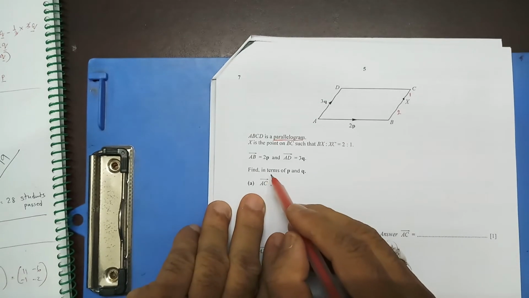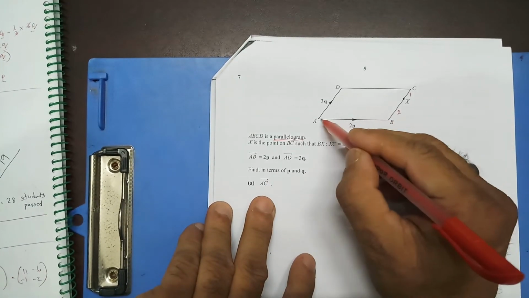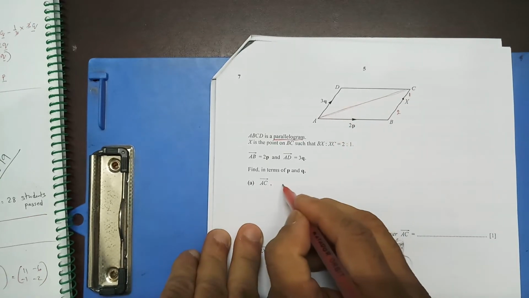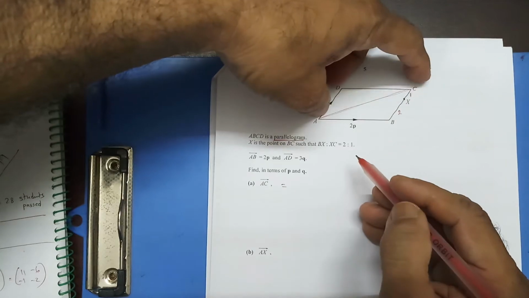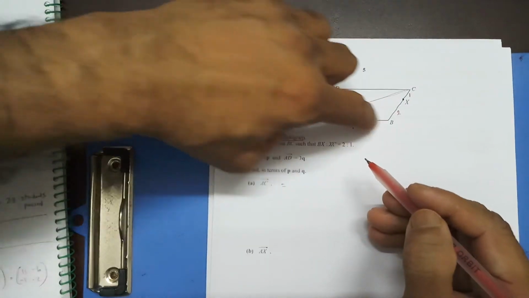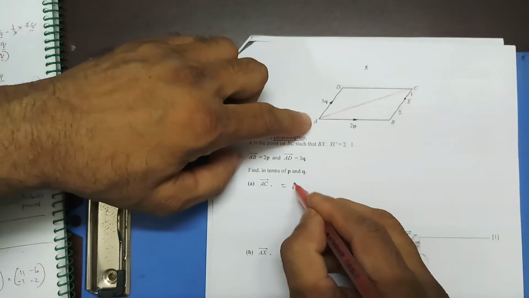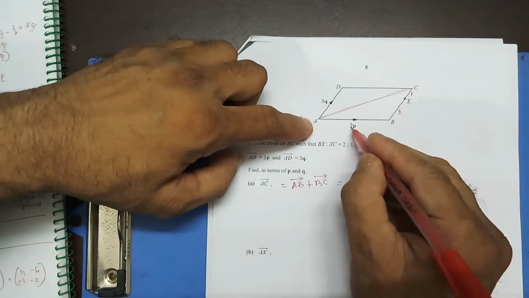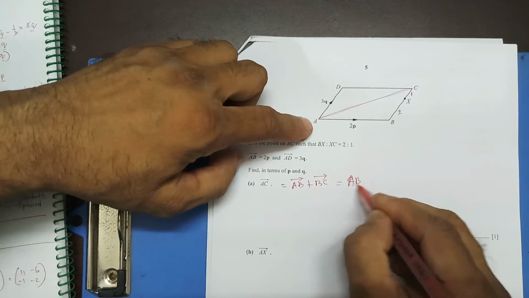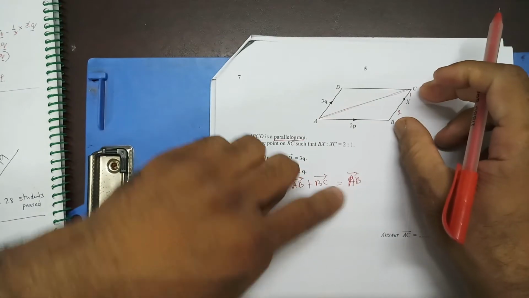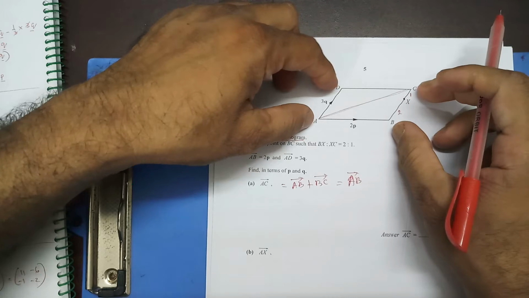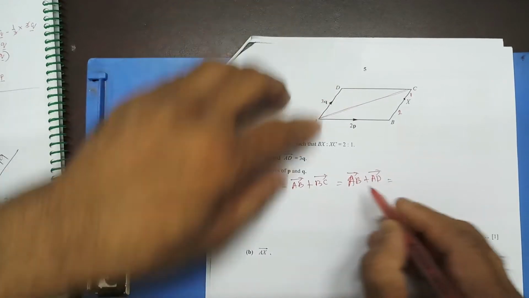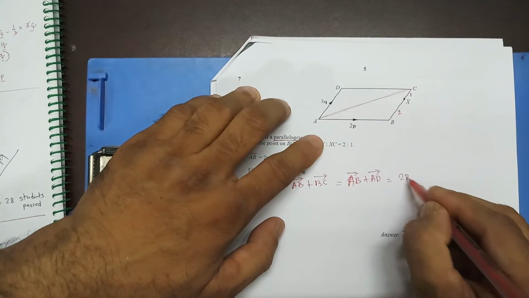Okay. It says find AC in terms of p and q. AC is the diagonal of this parallelogram. So the displacement AC: you go from A to B, B to C. So AC can be written as AB plus BC. Now, AB I have 2p. So AB, write down that for one more step. And then BC we can replace by AD because these two are equal and parallel. So write down AD.